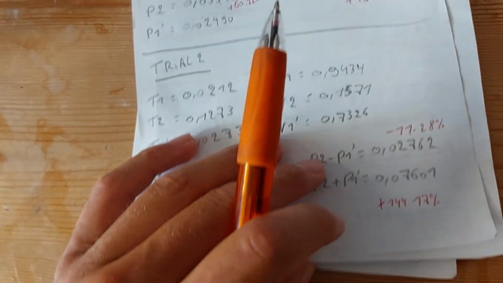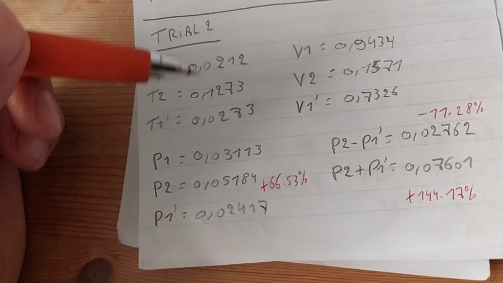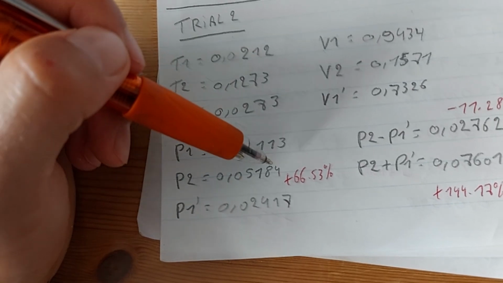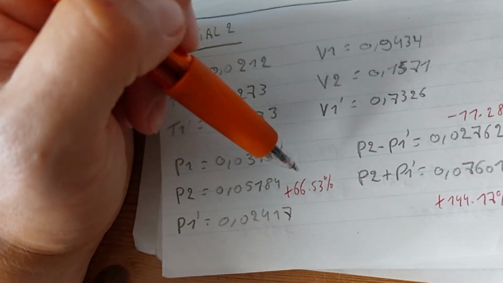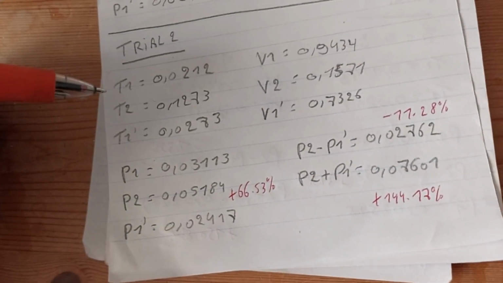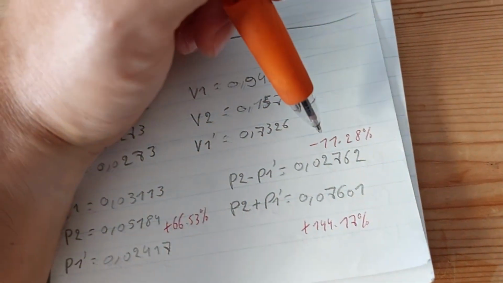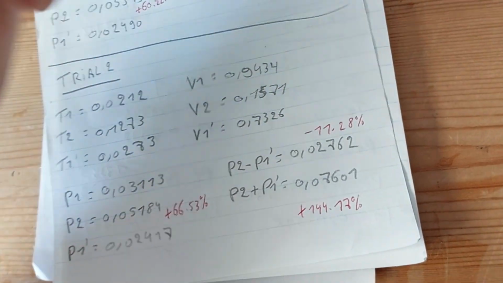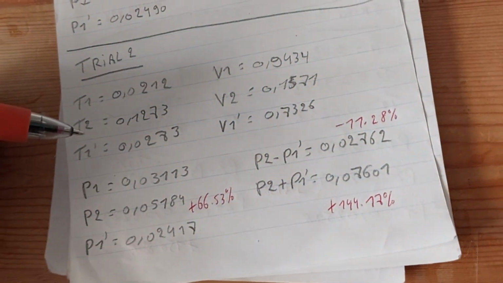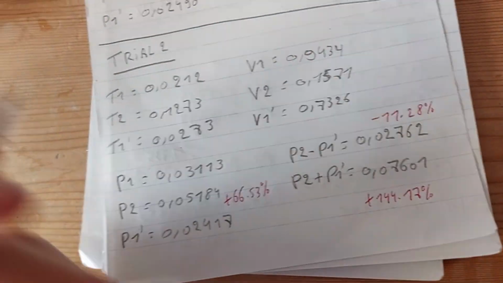So the second trial, the initial amount of momentum is 0.03113, and then the 10 mass came out with 0.05184, which means we have gained 66% more momentum than the initial amount of momentum that went into the system. Now, if we subtract in the opposite direction, for conventional science, we have lost 11.28% of momentum. For draft science model, we have gained 144% more momentum than the initial momentum.